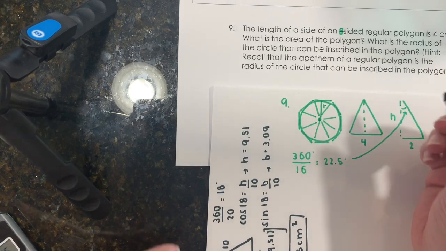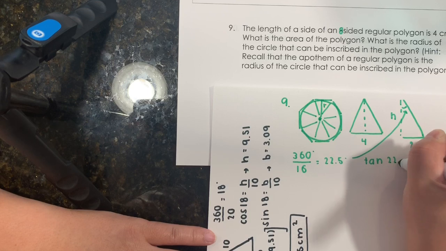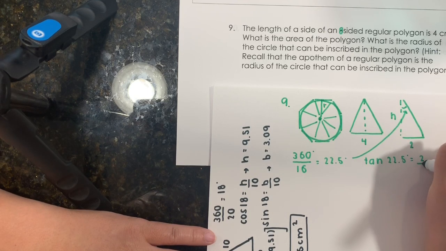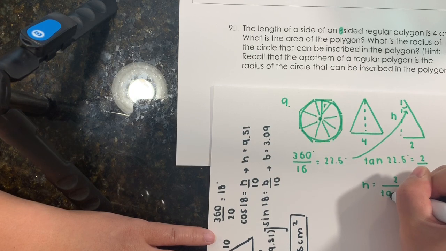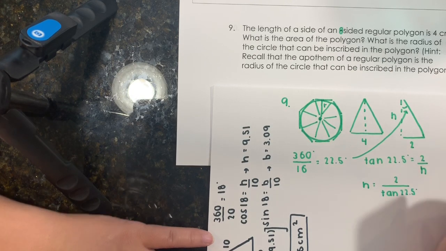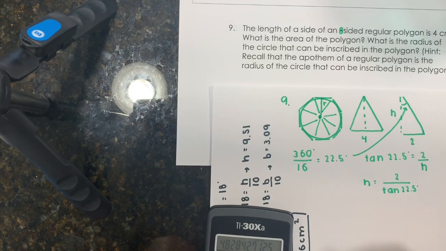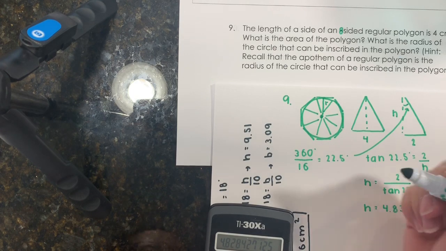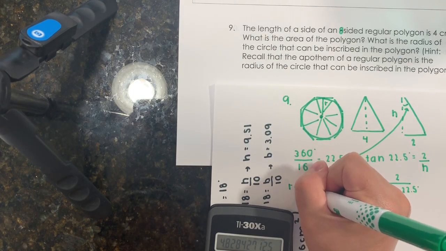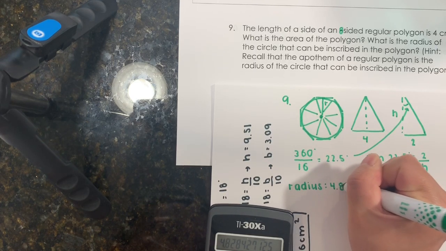So I'm going to use tangent, because opposite over adjacent. So tangent of 22.5 equals opposite over hypotenuse, or opposite over adjacent, sorry. So that means h is going to be equal to 2 divided by tangent of 22.5. So 2 divided by tangent of 22.5 equals, the height is going to be equal to 4.83. And that I told you was equal to the radius of the circle. So radius is 4.83.